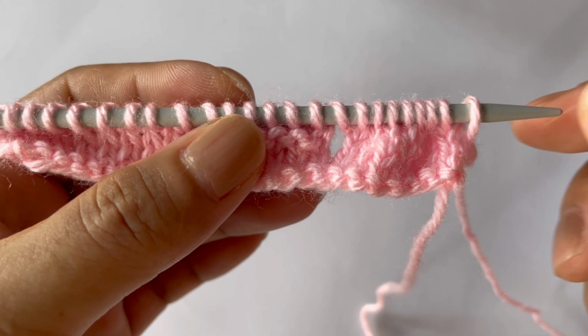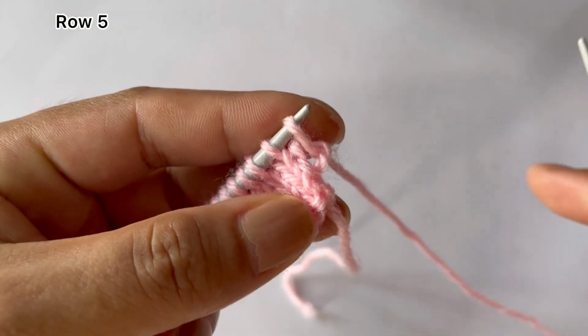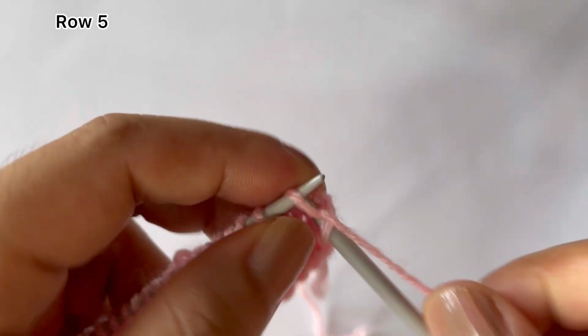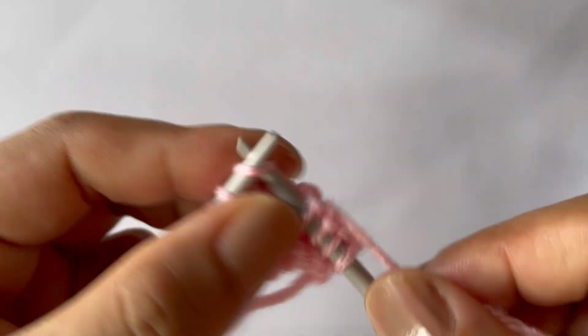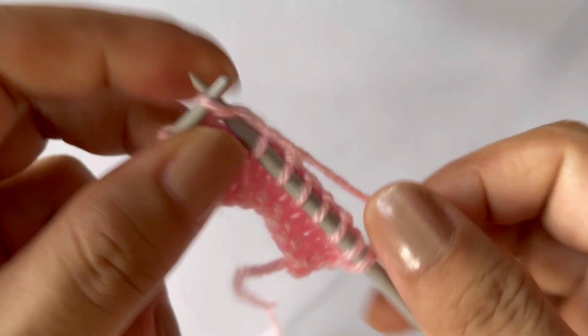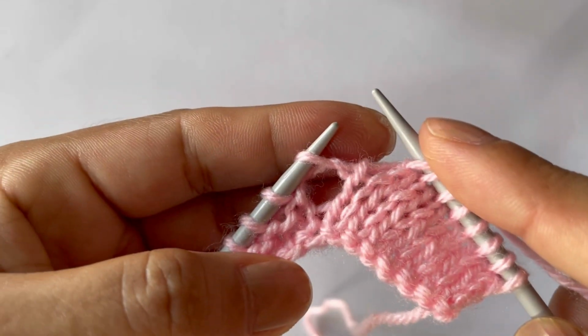Row 5. For row 5, before you start the repeat pattern, first knit 8. 1, 2, 3, 4, 5, 6, 7, 8. Knit 8. Now start the repeat from here.